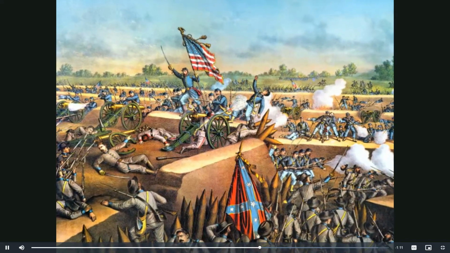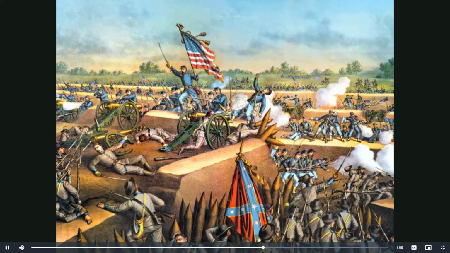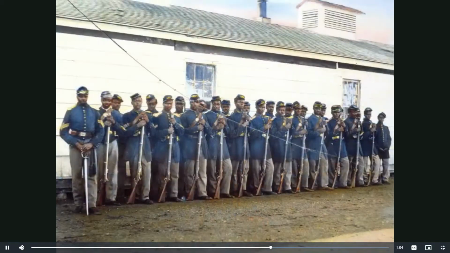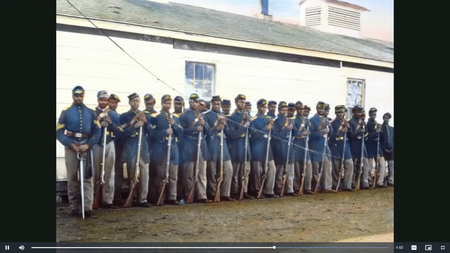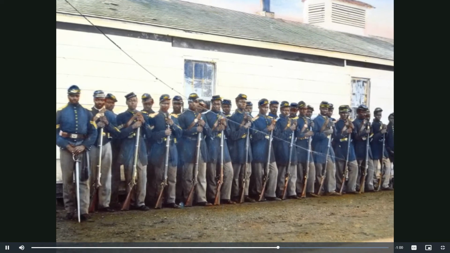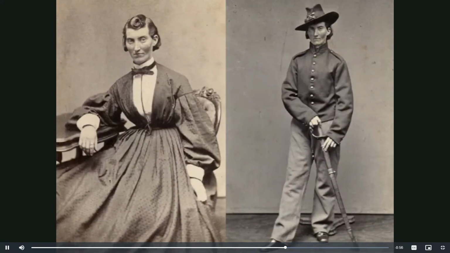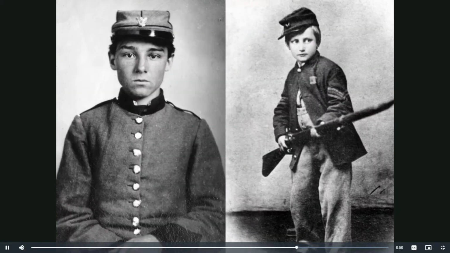For 4 long years, Americans fought against one another in 50 major battles and hundreds of smaller ones. Some of those who fought were African American soldiers who were allowed to join the Union Army starting in 1862. Others were women who disguised themselves as men in order to join the armies. Boys, some as young as 13, signed up to fight, lying about their ages to join the battle.